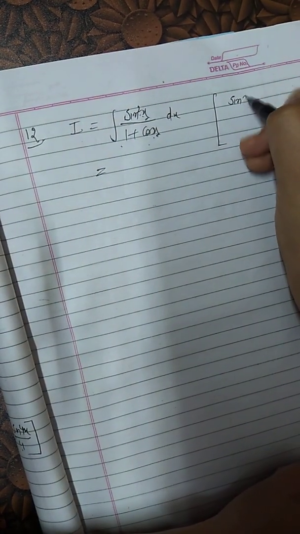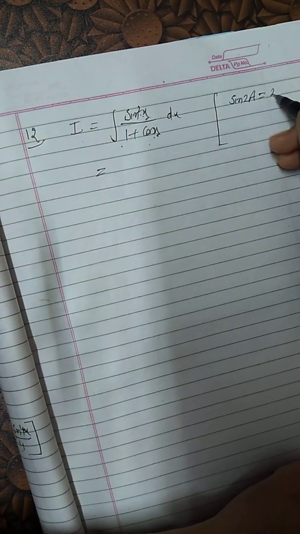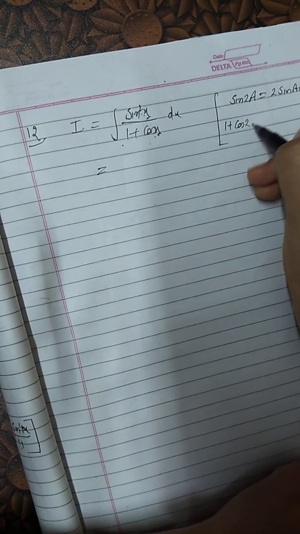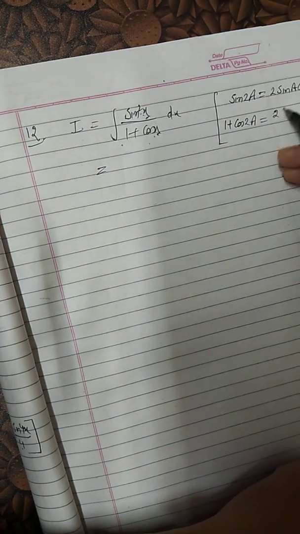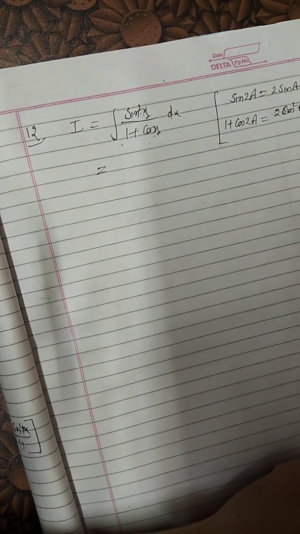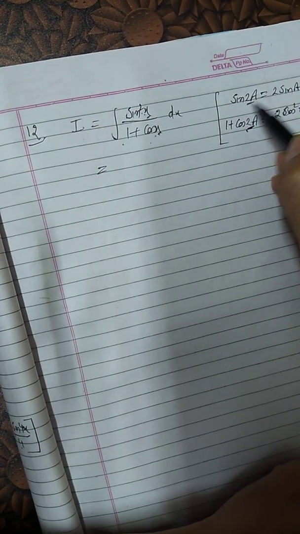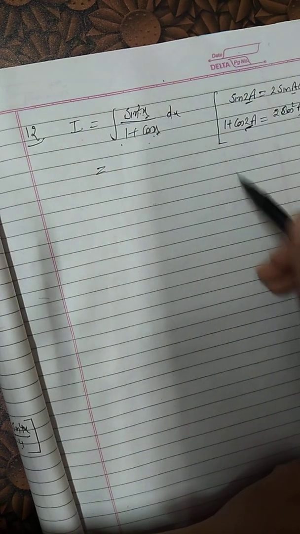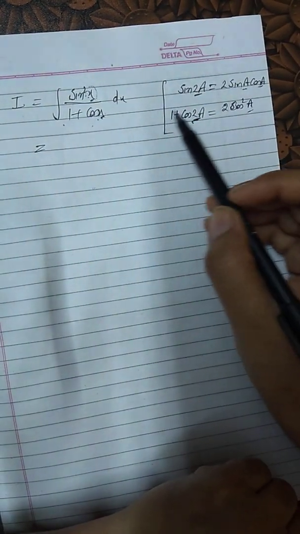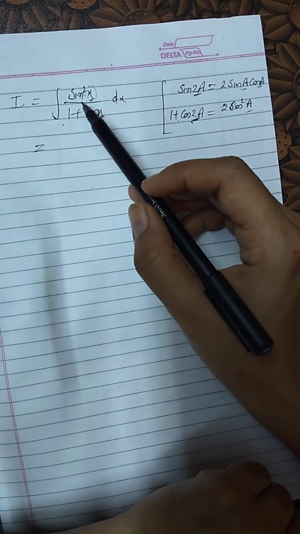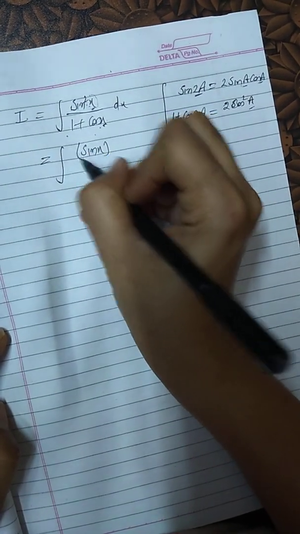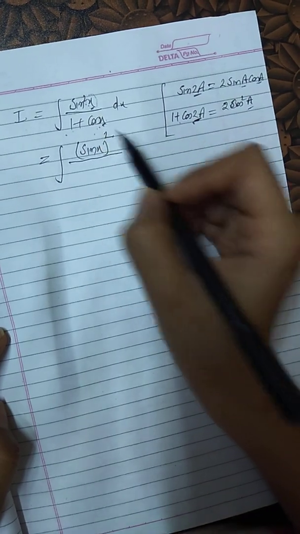If I know the formula of sine 2a, what is that formula? It is 2 sine a cos a, right? And the next formula, if you remember, 1 plus cos 2a is written as 2 cos square a, right? So what we are going to do here also: the angle doubles, the angle is reduced to half, and here I have the angle x, so I can apply this formula. Now here I have sine square x, and I can write this as sine x whole square divided by 1 plus cos x.